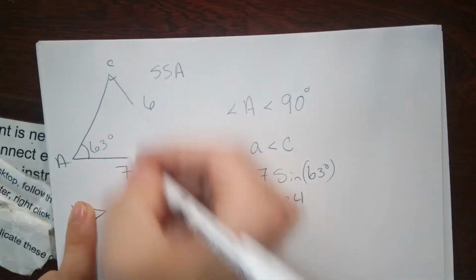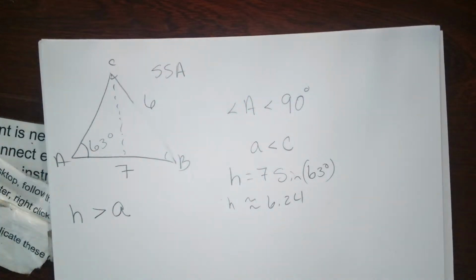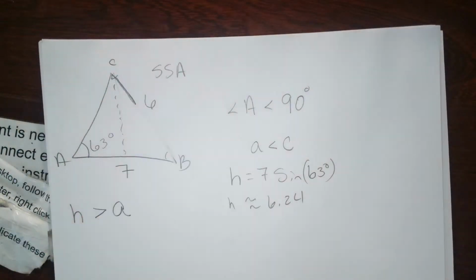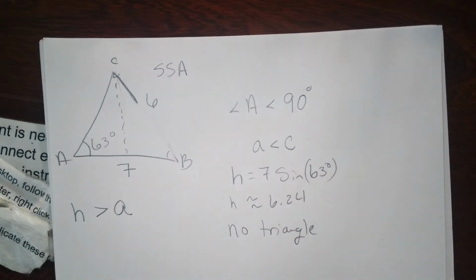And what did I just find? I just found the height of that triangle, right? A is smaller than the height. So what does that mean? There's no triangle. Right? A's not long enough to come all the way down. All right, I didn't mean for that to happen, so let's do another one. We ready? Okay.